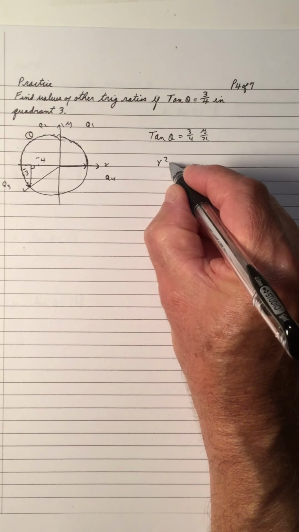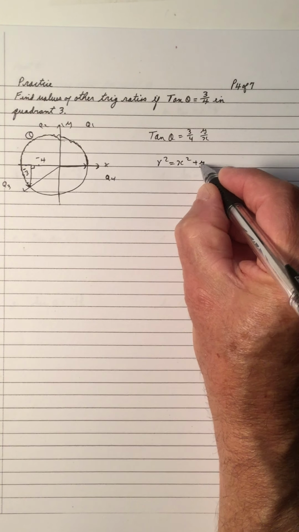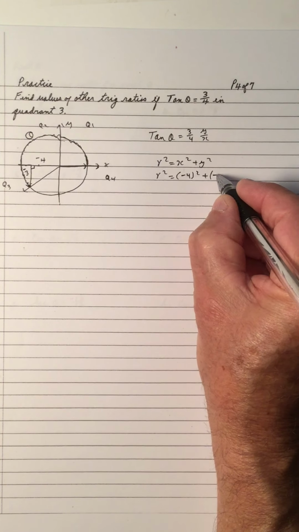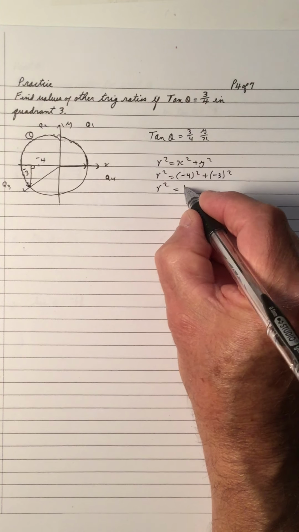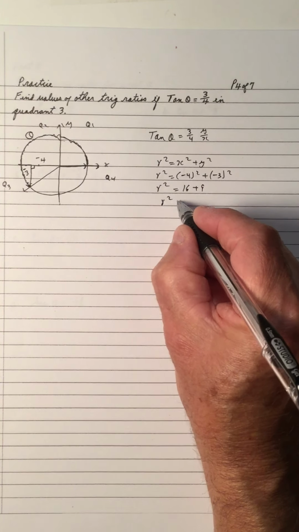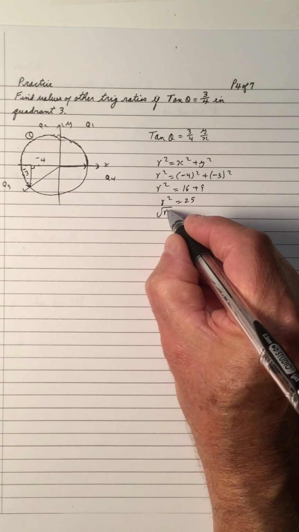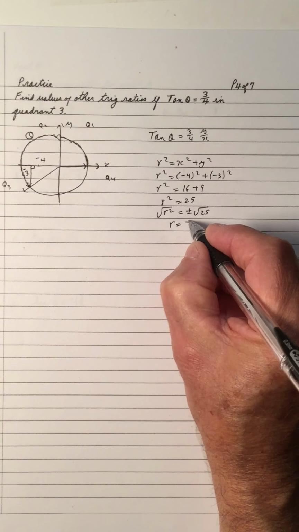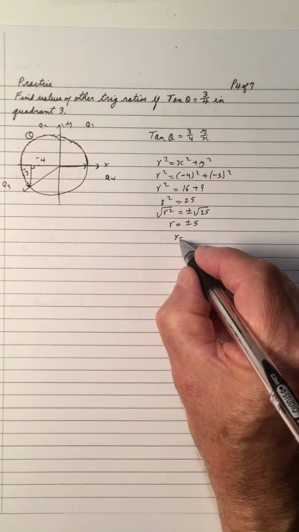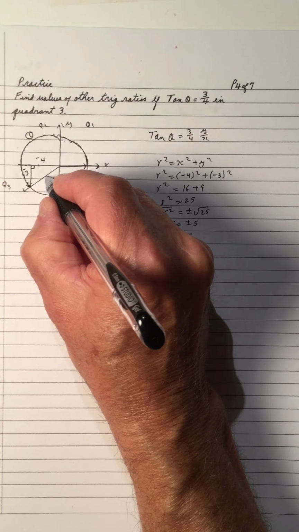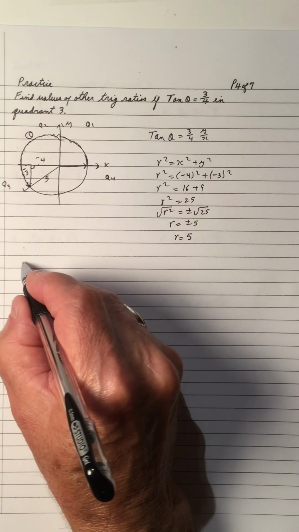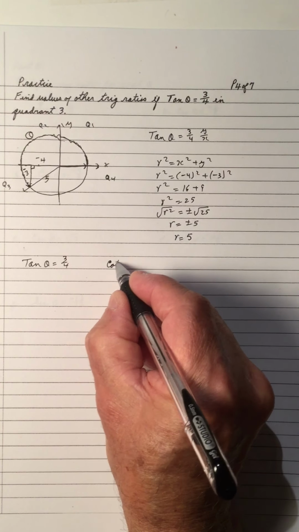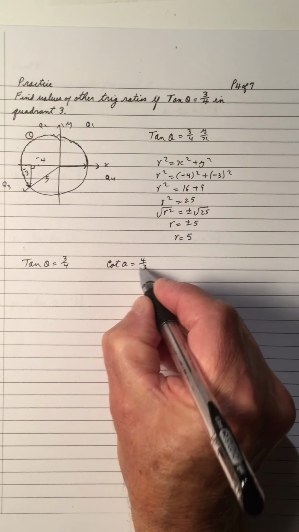So we do work out the value of the radius. So r squared: x is negative 4, the y is negative 3, 16 plus 9. R squared is 25. The square root of r squared is plus or minus the square root of 25. So the radius is plus or minus 5. Because the radius is always positive, the radius is 5. So we have tan theta is 3/4. So cot is the reciprocal, which is 4 over 3.